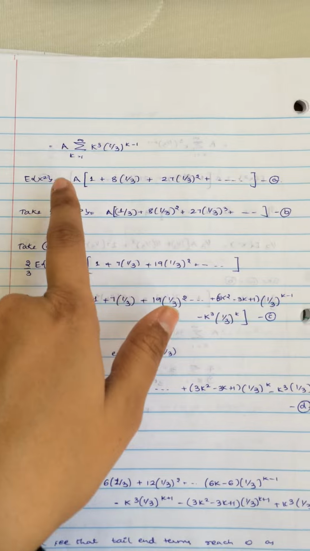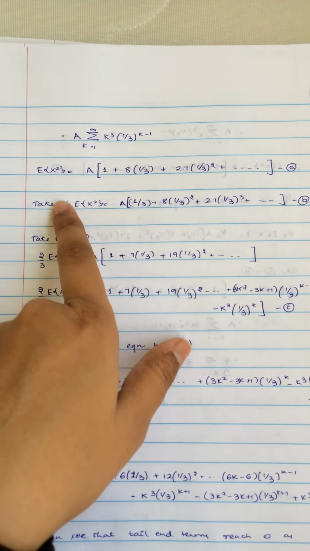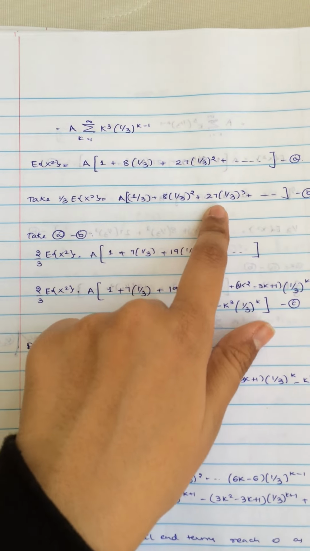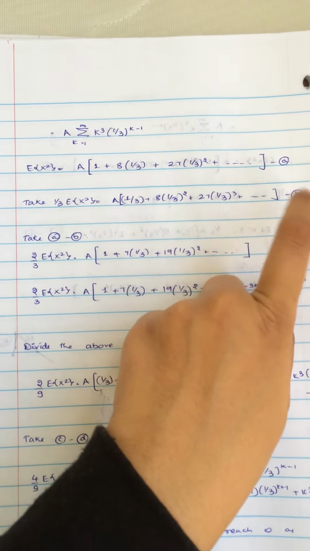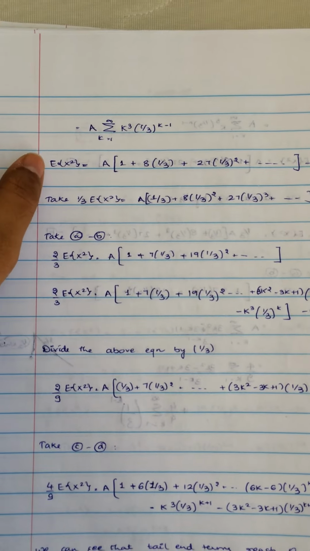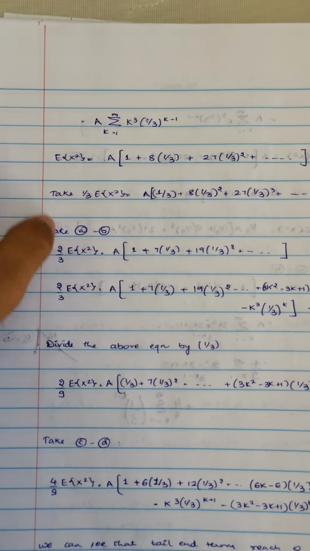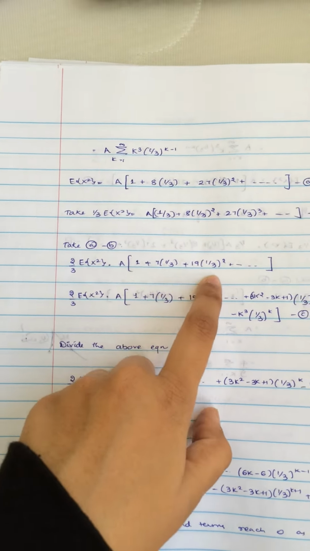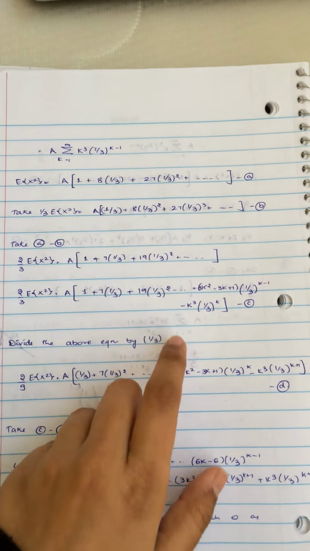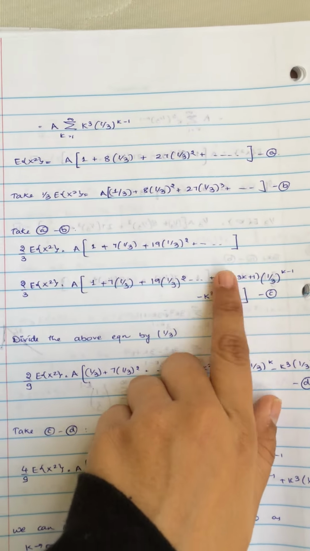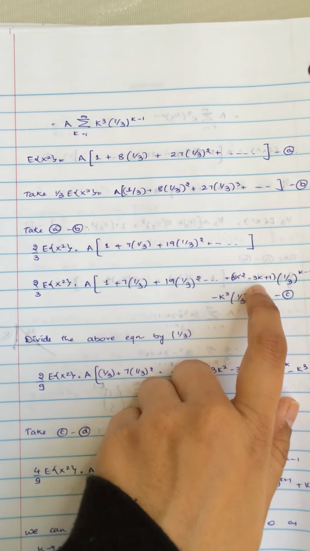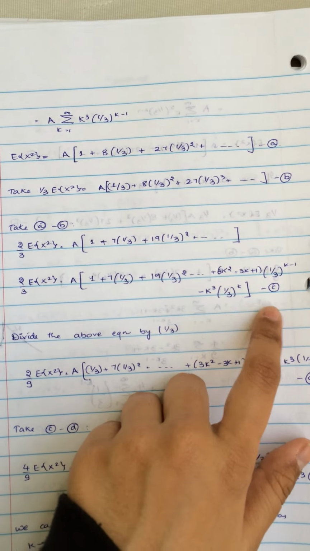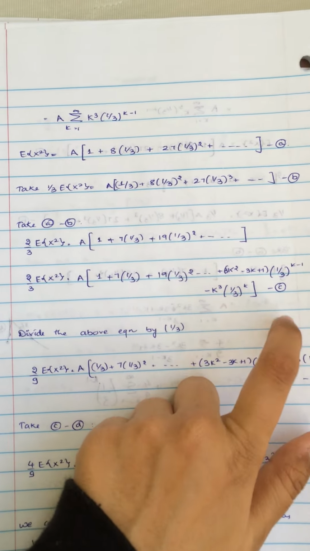If we divide both the left-hand side and right-hand side by 1/3, we'll find (1/3) into E of X squared will be a into [1/3 plus 8 into (1/3) squared plus 27 into (1/3) cubed and so on], and I have taken this as B. So what you do is subtract, take A minus B. You'll end up with (2/3) E of X squared is equal to a into [1 plus 7 into 1/3 plus 19 into (1/3) squared and so on]. If we take the tail terms, it will come up to (3k squared minus 3k plus 1) into (1/3) to the power of k minus 1, minus k cubed into (1/3) to the power of k. So save this equation as equation C.